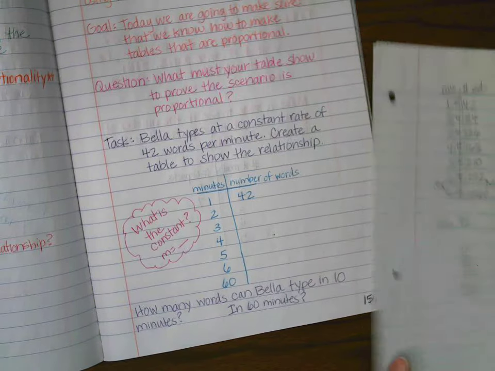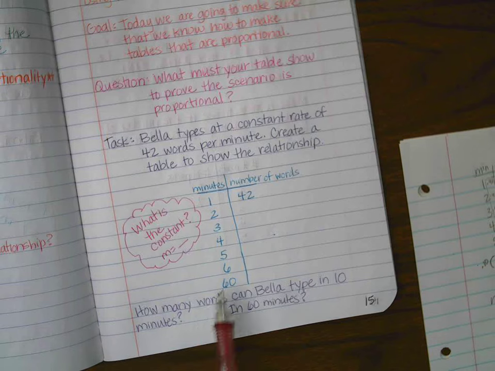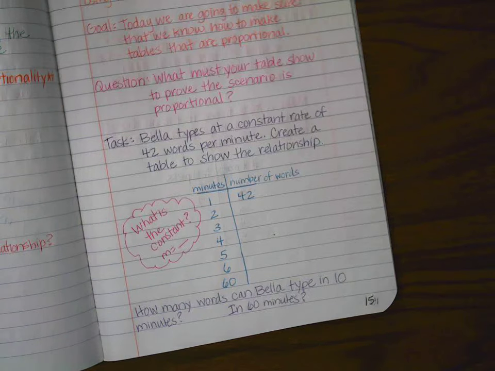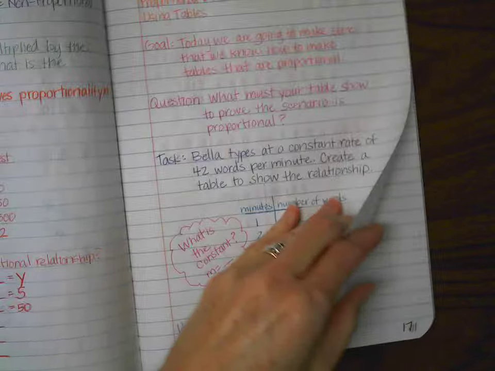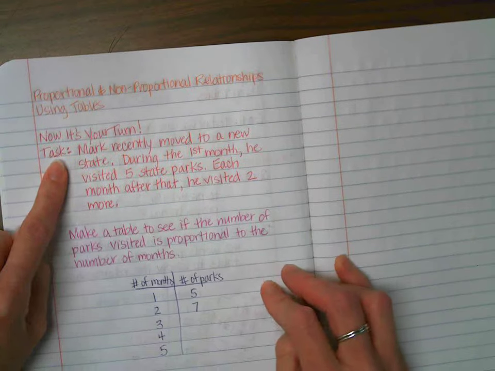All right, I'm going to go back up really quickly, though. Could you tell me if this table right here is proportional or non-proportional? That is correct. It is proportional. Why is it proportional? Because it has a constant of 42. Okay? Hopefully everybody's feeling pretty comfortable with this. All right, let's turn to the next page, please. And on the next page, we have proportional and non-proportional relationships using tables. We're still using that as our title. But this time, you have to try it by yourself. And this is the one that I'm going to be checking in the morning. So now it's your turn, okay?